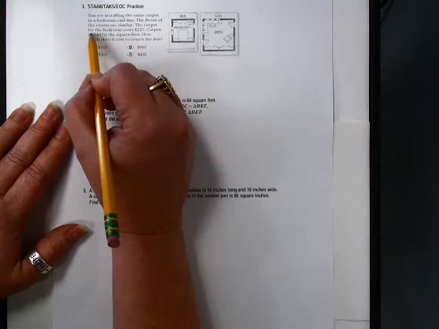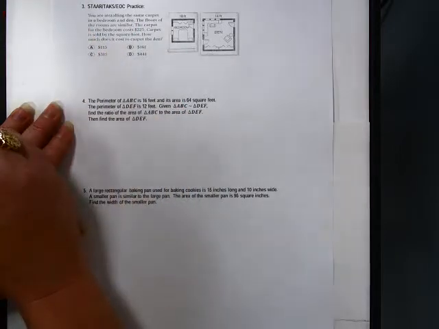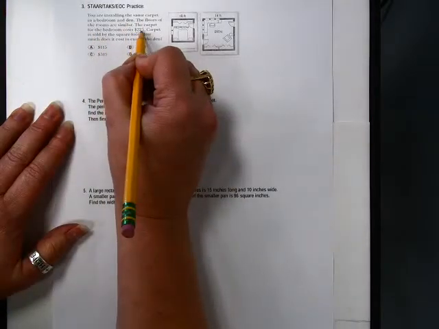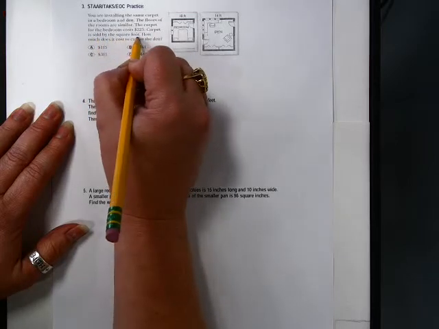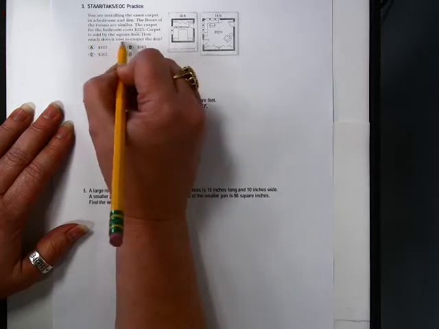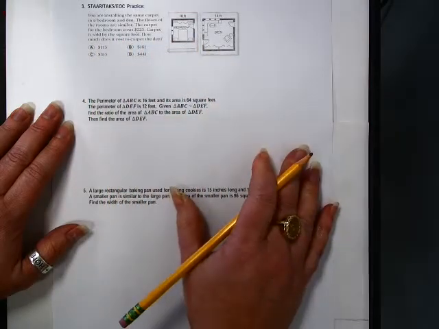The carpet in the bedroom cost $225. Carpet is sold by square foot. How much does it cost to carpet the den? Okay, so I have very limited information here.